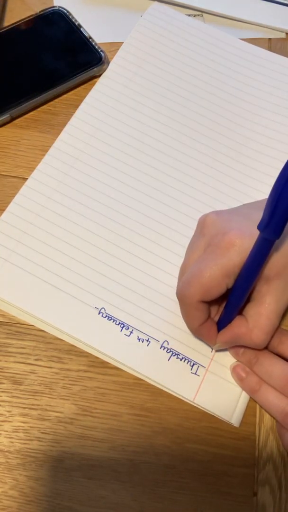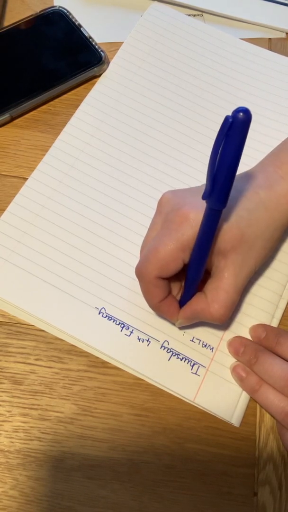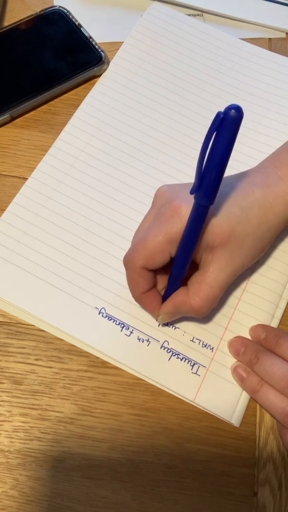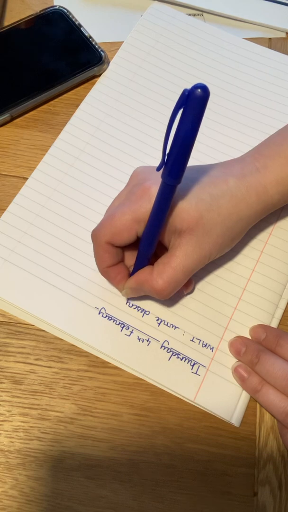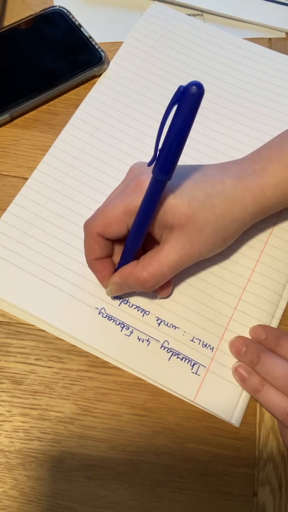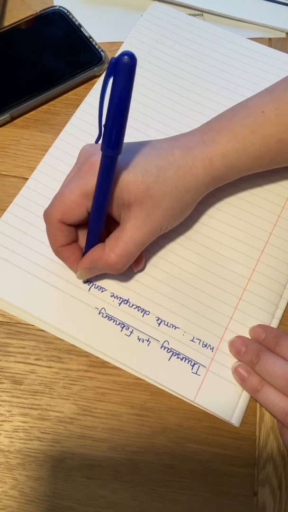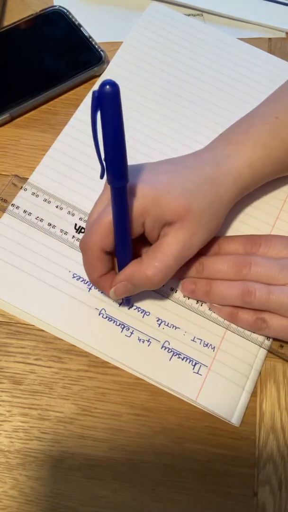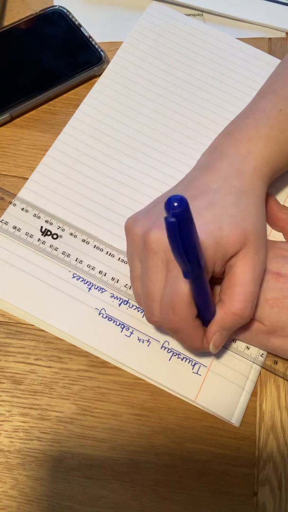We're going to write our learning objective. We are learning to write descriptive sentences, which is what you're going to be doing today. Been doing a lot of descriptive writing lately, but this is where we really need to do some work.